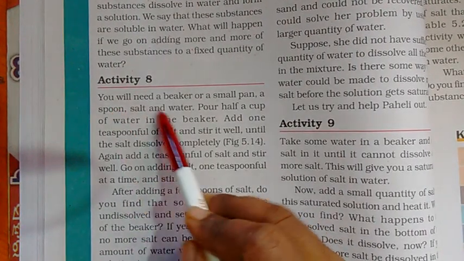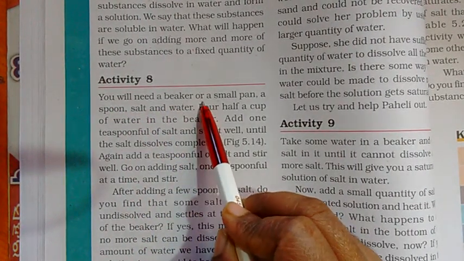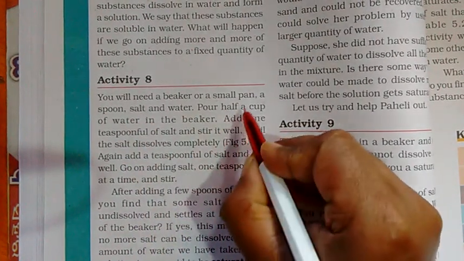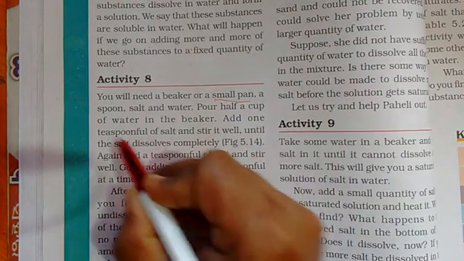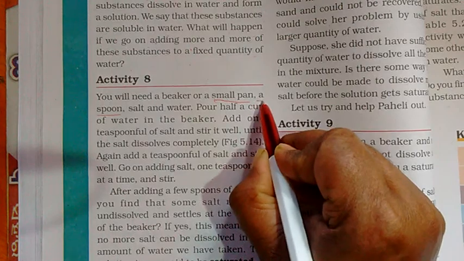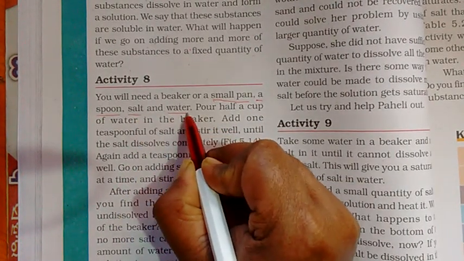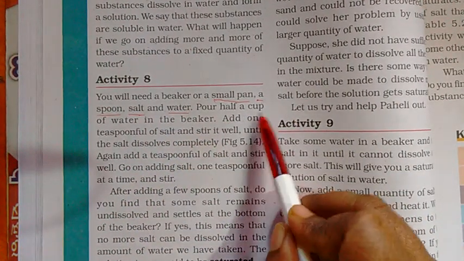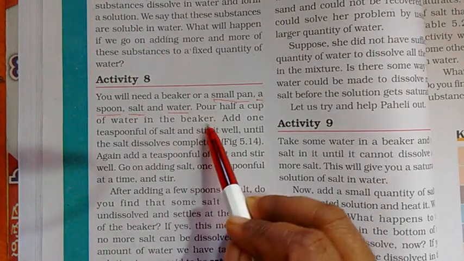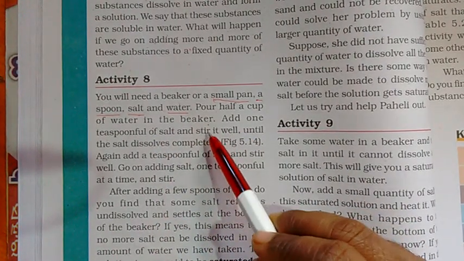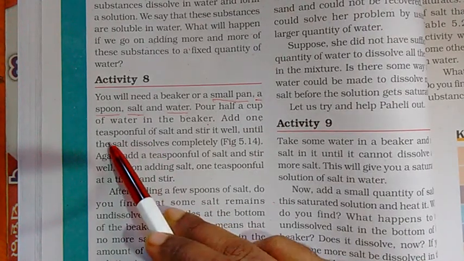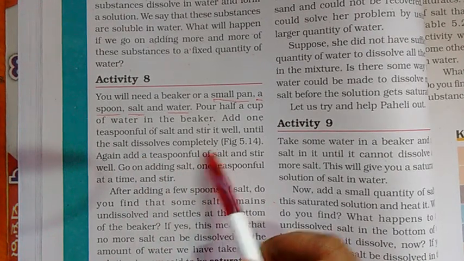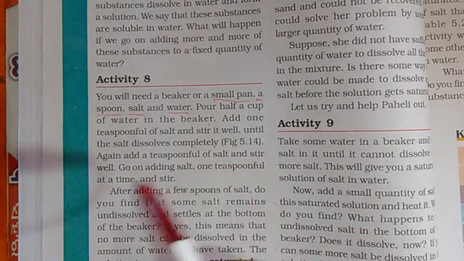Now come to activity 8. You will need a beaker or a small pan, a spoon, salt, and water. Instead of salt, you can also take sugar. Pour half a cup of water in the beaker. We take half a cup of water in the beaker, add 1 teaspoon of salt and stir it well until the salt dissolves completely. Again add a teaspoon of salt and stir well.